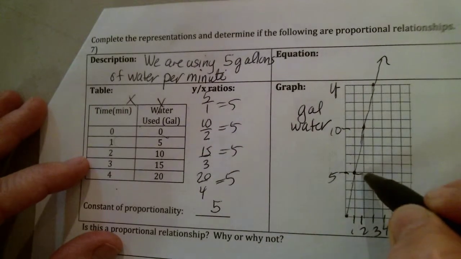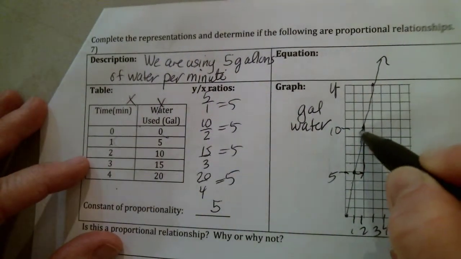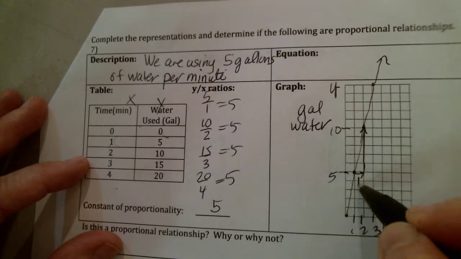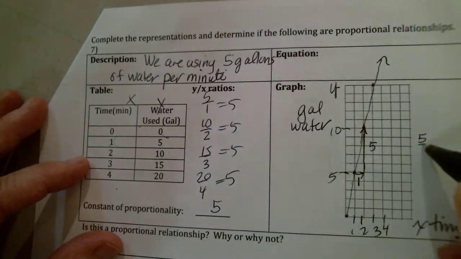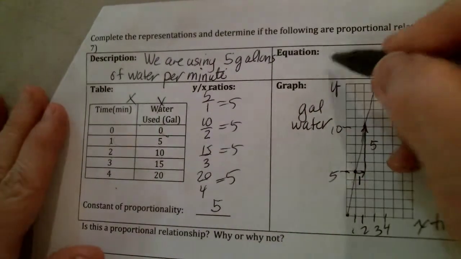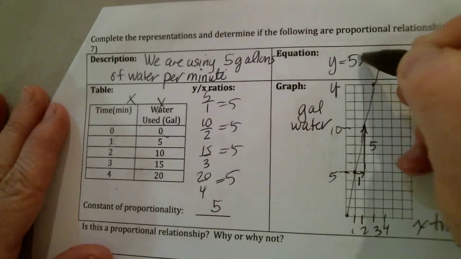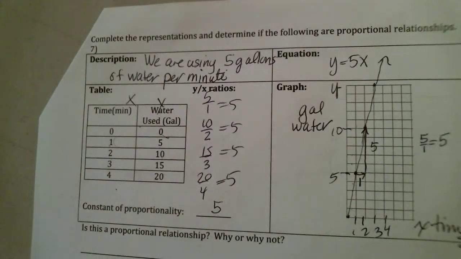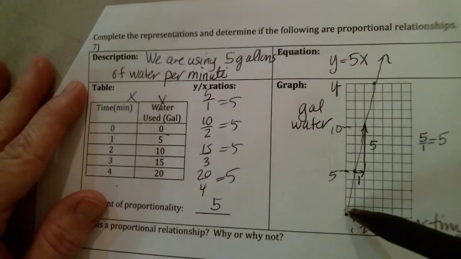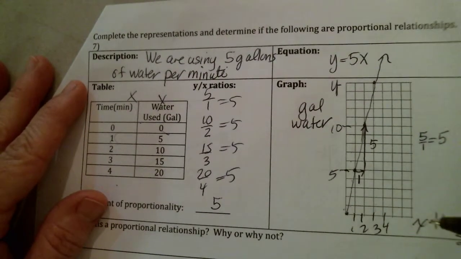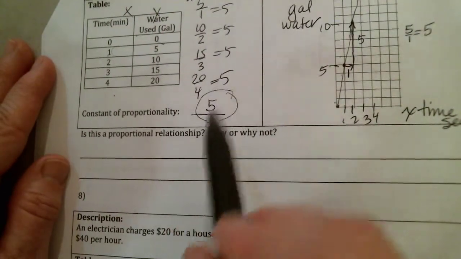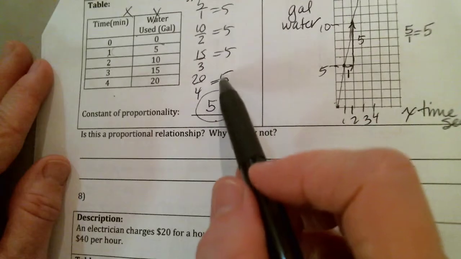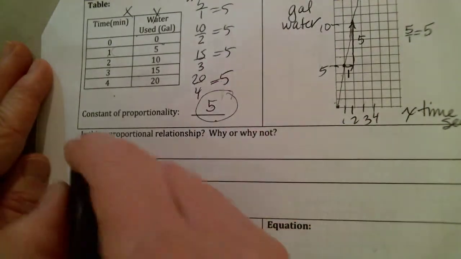To find the slope, I'm drawing a horizontal and vertical line. This is 1, and this is 5. So the rise over 1 is 5 over 1, which is 5. So the equation is y equals 5x, because the slope goes before the x, and the y-intercept is 0, so we don't have to write anything more than that. Is this a proportional relationship? It sure is. The main reason is because all of the y to x ratios are 5.